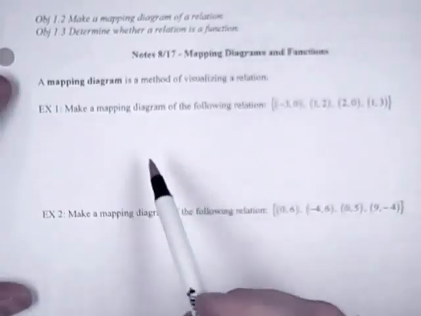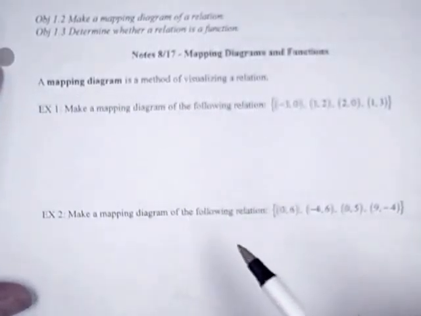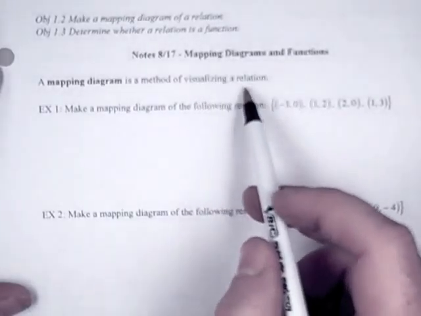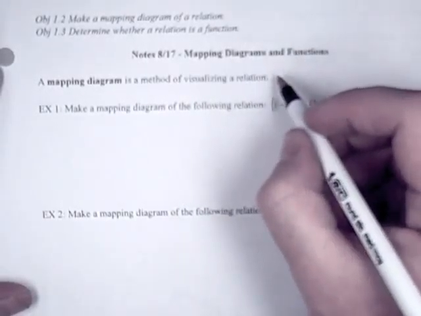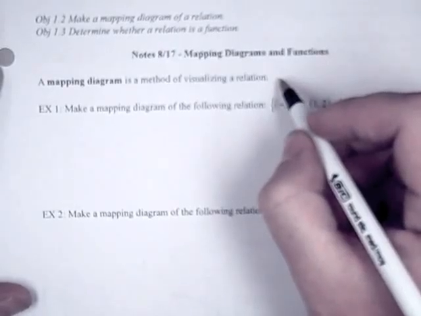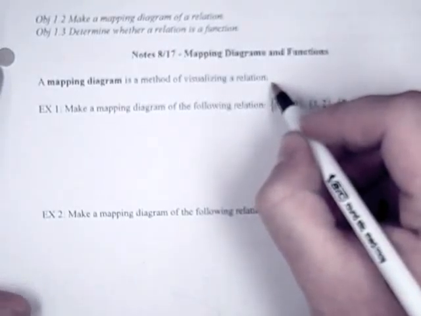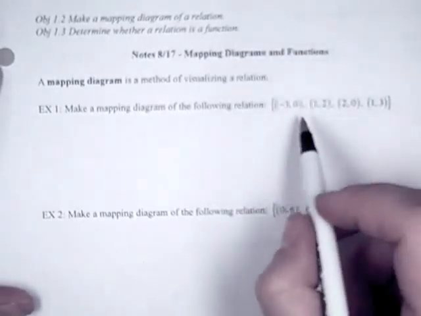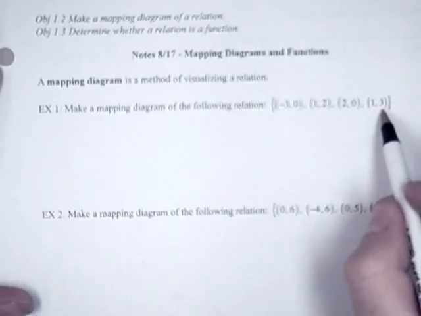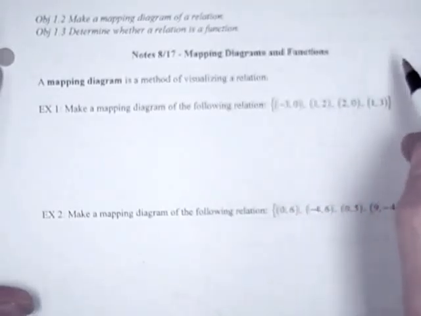So this is objective 1.2, make a mapping diagram of a relation, and objective 1.3, determine whether a relation is a function. We'll start with a mapping diagram. Now a mapping diagram is just another way of visualizing a relation. Remember that a relation is any set of x and y values, or any set of coordinate pairs or points. Before, we visualized those using either a list of ordered pairs like this, or on a graph, we plotted the points. This is a third way of visualizing those.